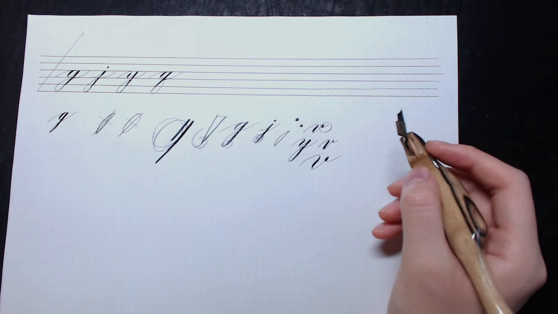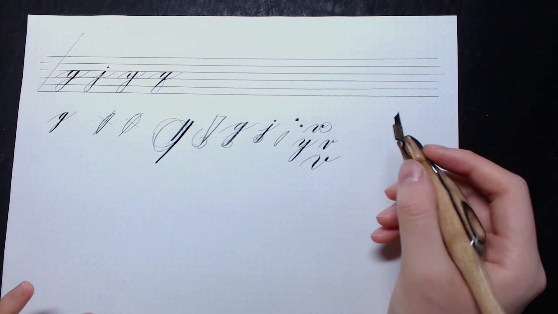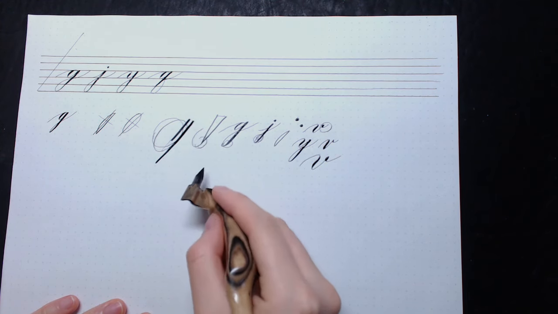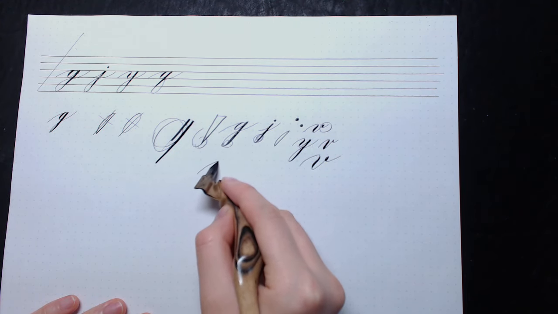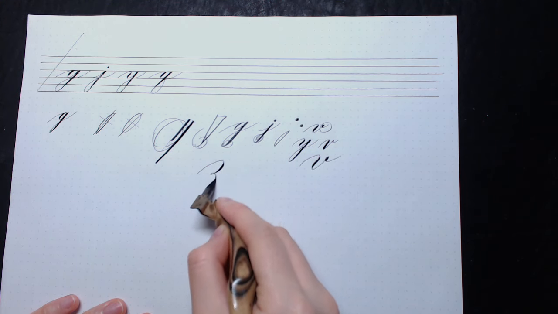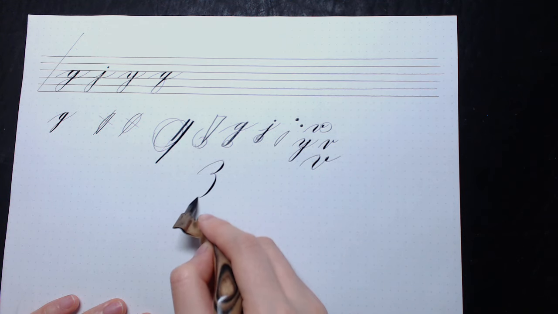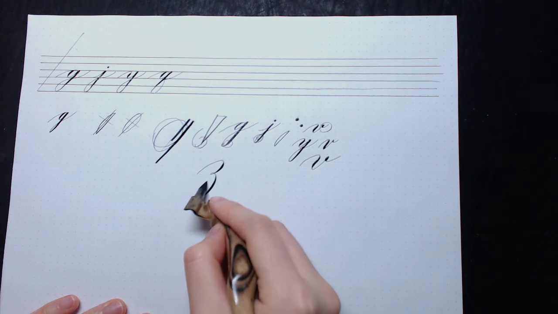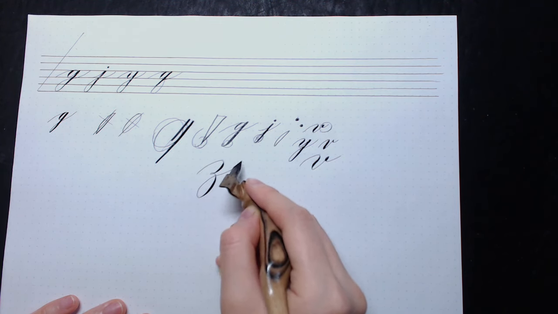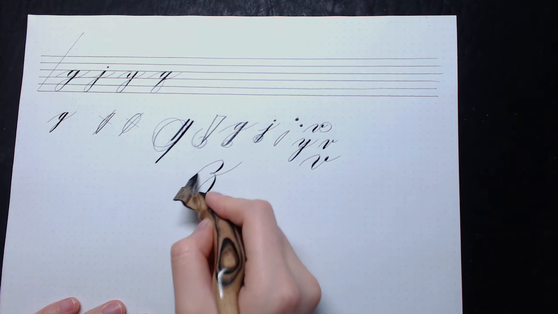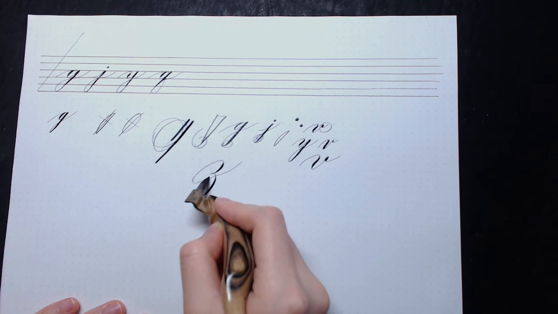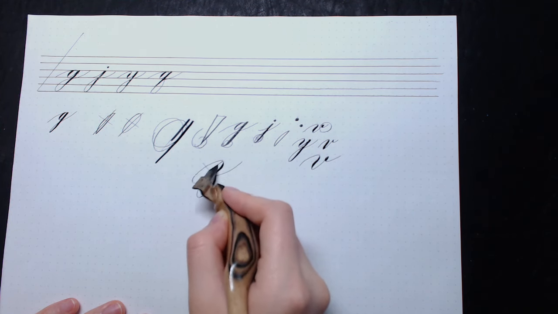And the letter Z, in my opinion, is the most beautiful letter in the alphabet. The top part of the Z is a potential oval. So what I mean by a potential oval is if I finish this, this is an elliptical oval.